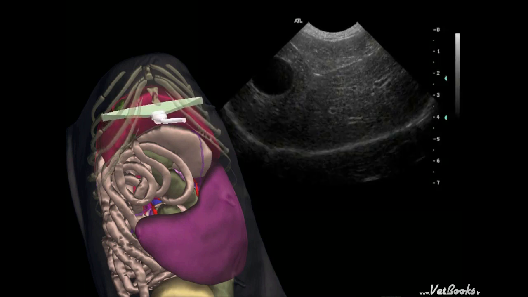A convex probe with a small footprint is most appropriate for a complete evaluation of the liver. When placing the probe slightly caudal to the xiphoid process, in a transverse plane to the patient and oriented cranially, the anechoic gallbladder is identified. The gallbladder is located to the right of the midline, but on the left of the image, since the probe marker is placed to the right.